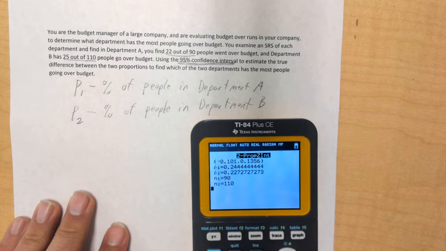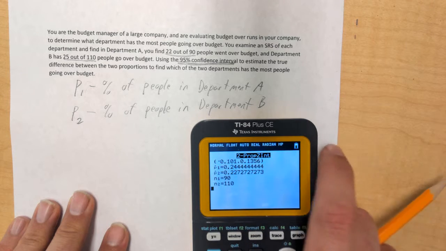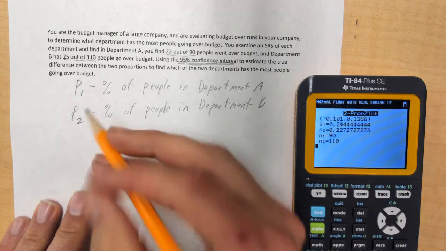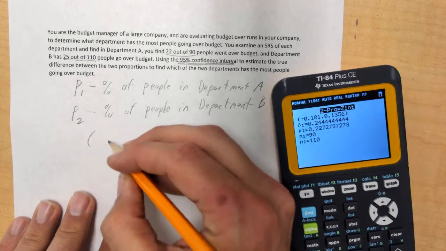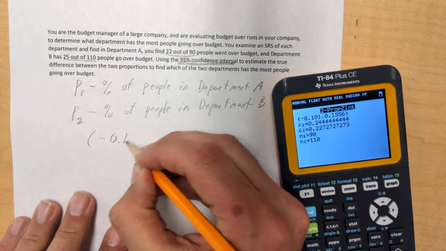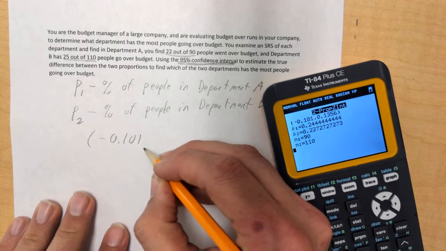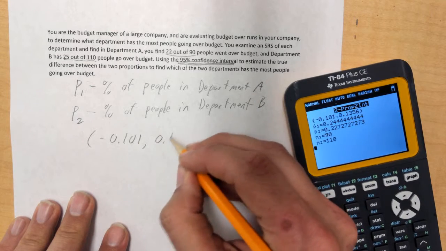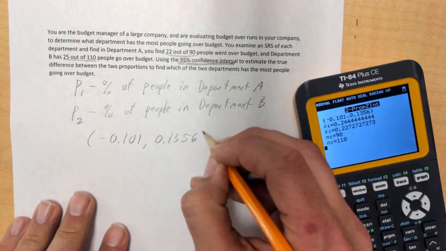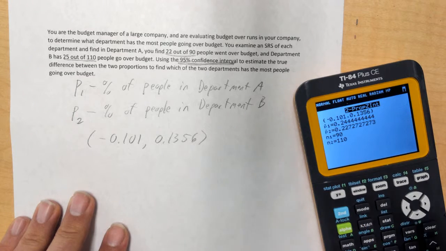And we go to calculate, and this is what we get. So our confidence interval is negative 0.101 and 0.1356.